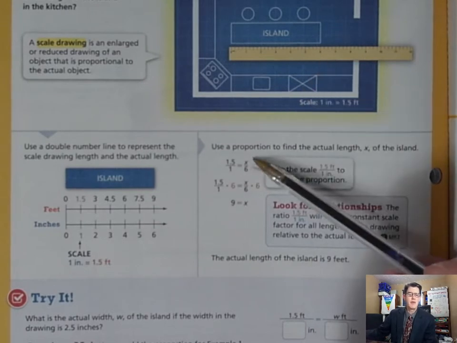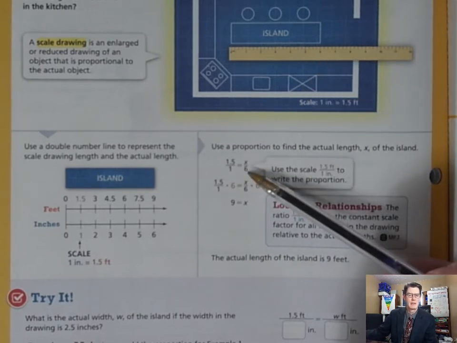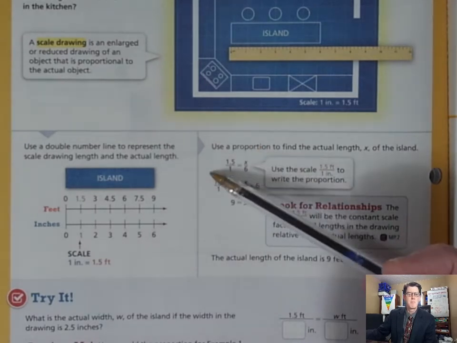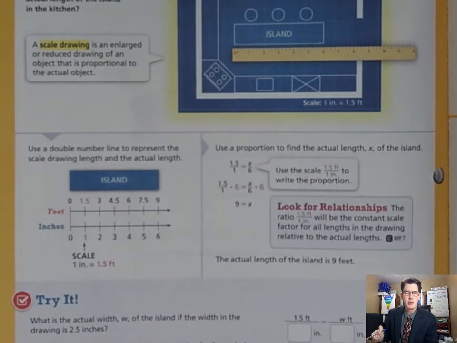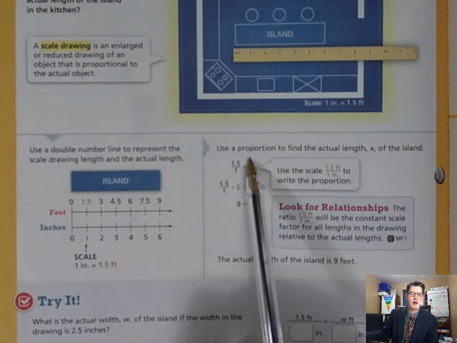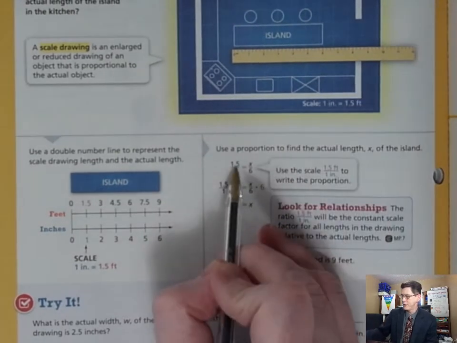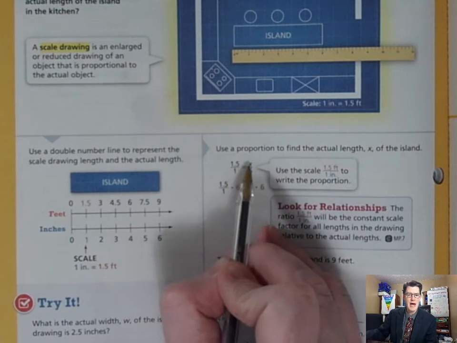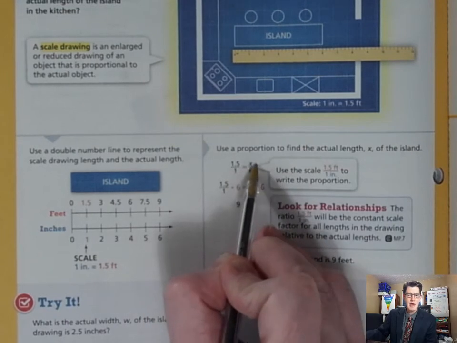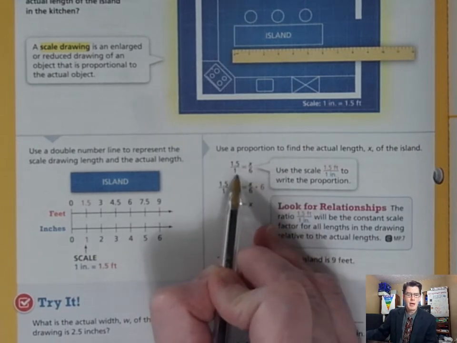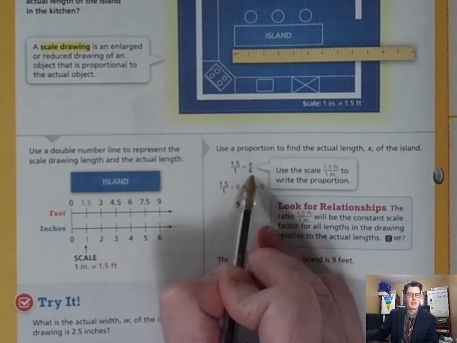Sometimes they'll give you the actual, and you have to find out the scale. The point is, building this proportion will solve all of these problems. It's just a matter of building it and putting in the numbers that are related to each other. So this 1.5 is related to the actual, and the 1 inch on the map is related to the 6 inches on the map.